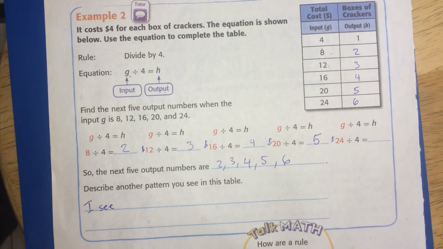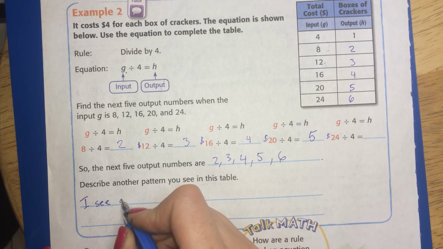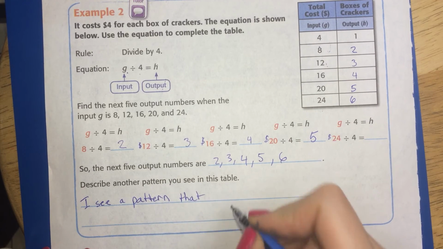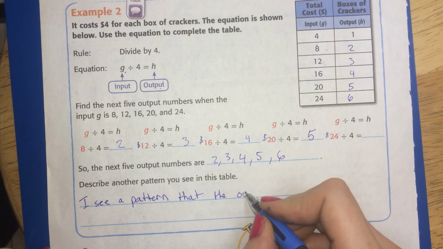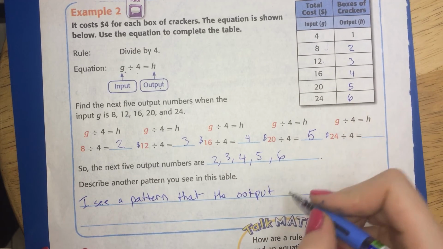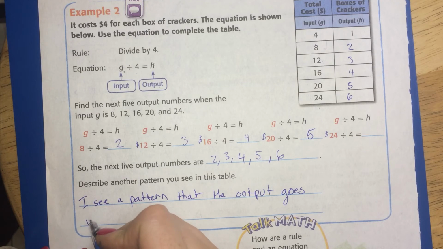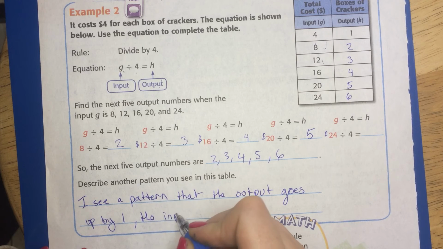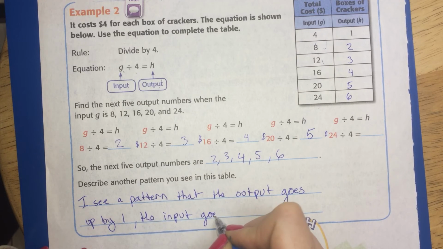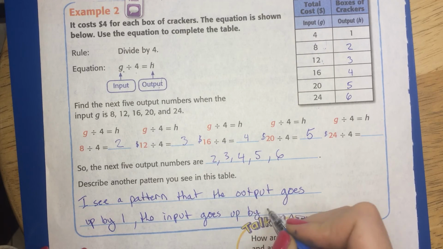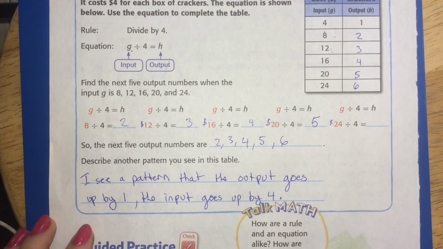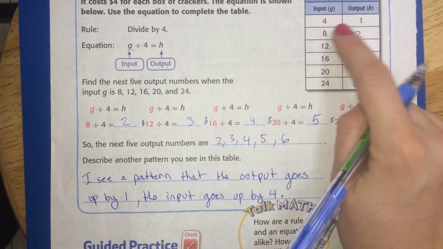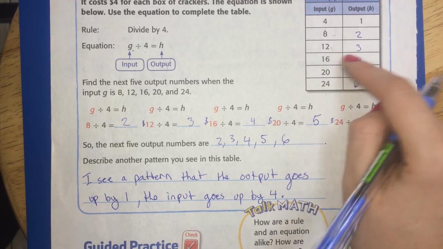Describe another pattern you see. I see a pattern that the output goes up by 1. The input goes up by 4. That's the pattern I saw. You could also say this is the 4 times table. 1 times 4, 2 times 8, 12 times 3.